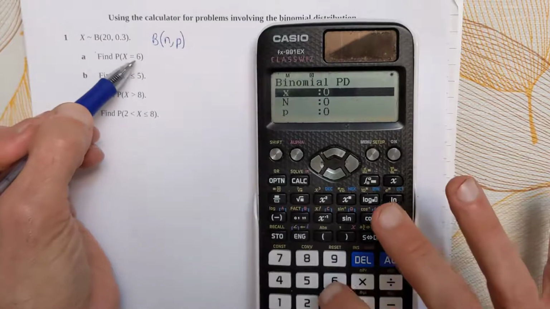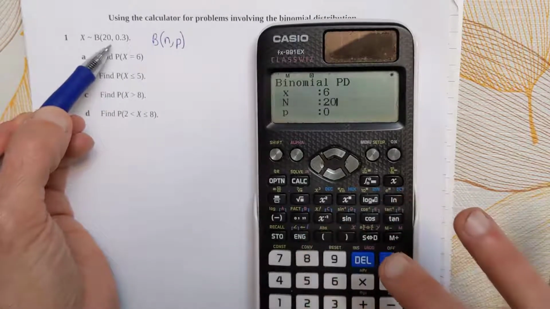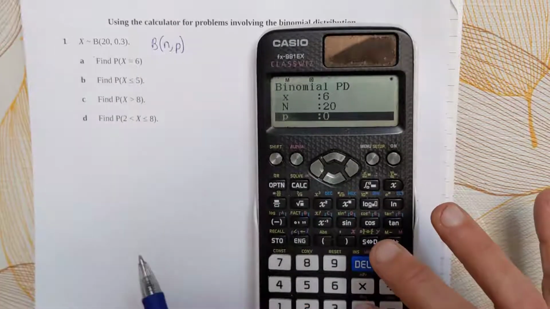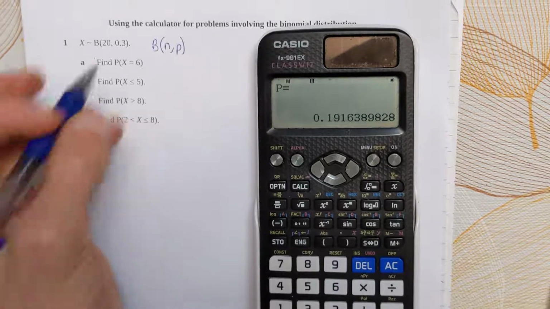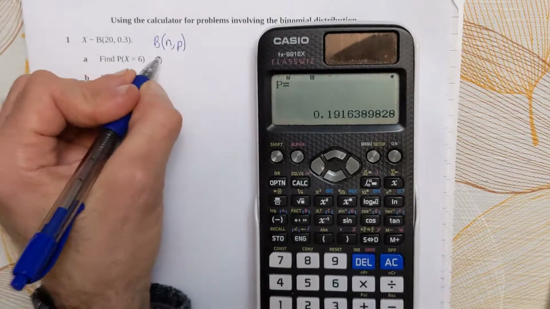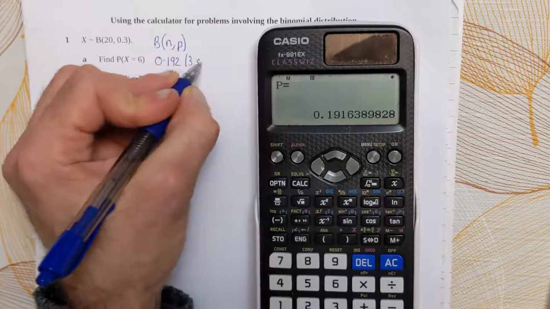So x is 6, n is 20, p is 0.3. Press equals twice and you get the answer 0.192 to 3 significant figures.